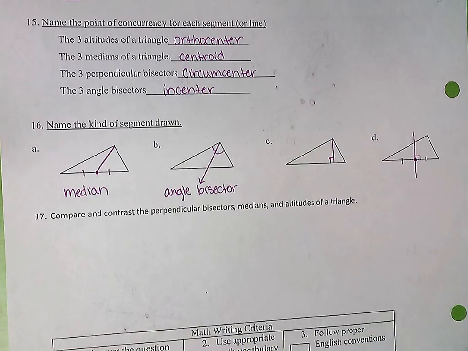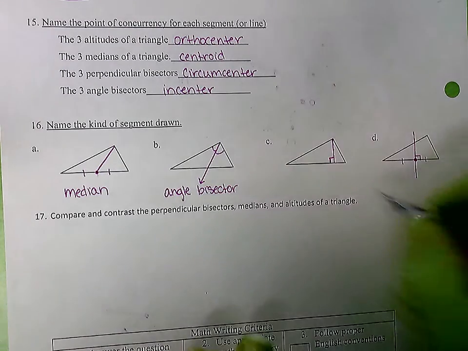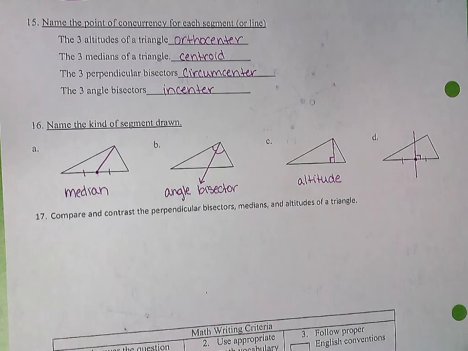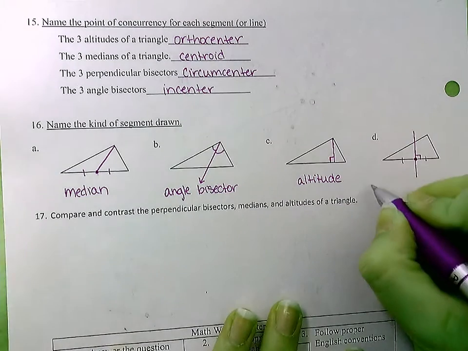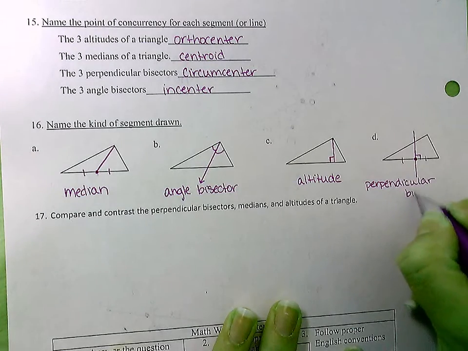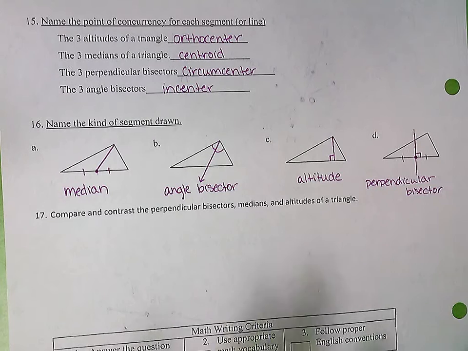See, I go from a vertex to the opposite side, making a perpendicular. That's an altitude. The last one is a perpendicular bisector, since it hits that side at the midpoint, and then there's a segment drawn in perpendicular to the other segment.